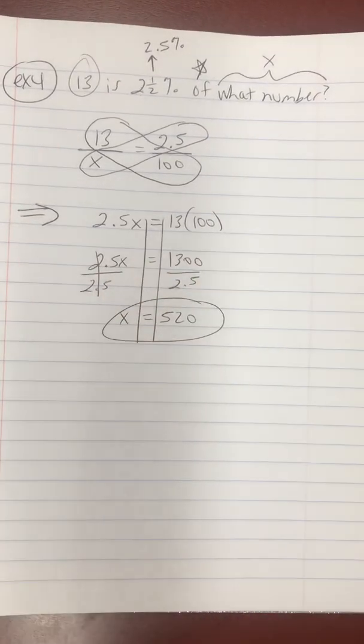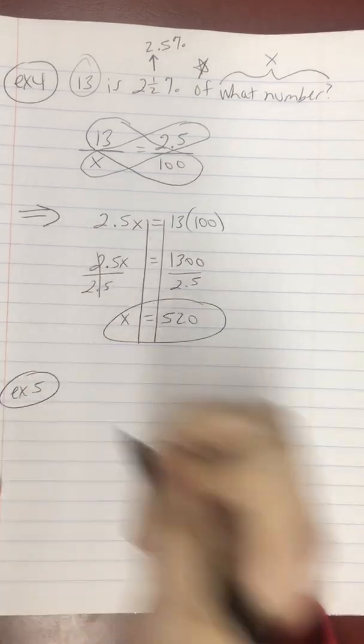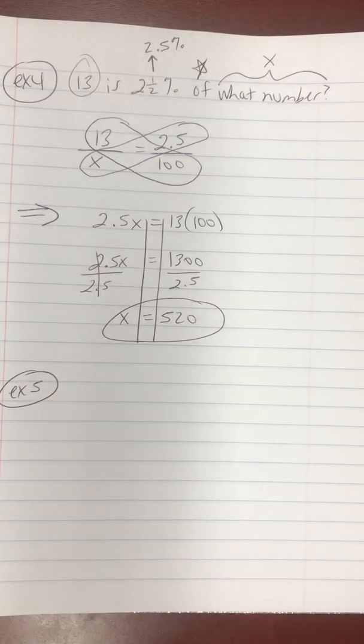All right, so you get a 520 for your final answer for that one. That is the correct answer. And that's all you have to do there. Again, you can check yourself if you want or if you have time. If it's an exam question, it's a good idea. All right, there's example 4.